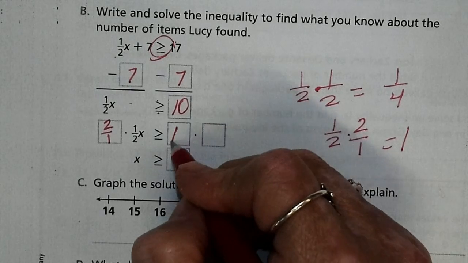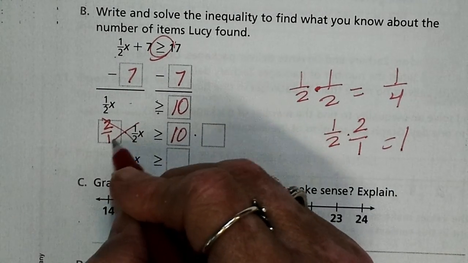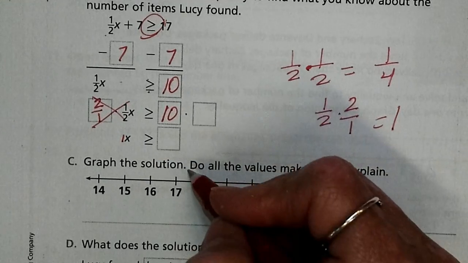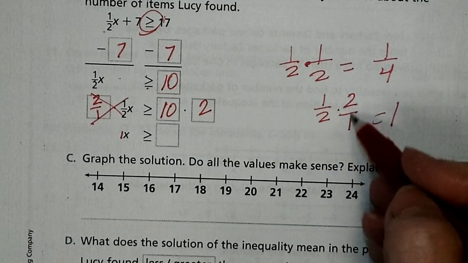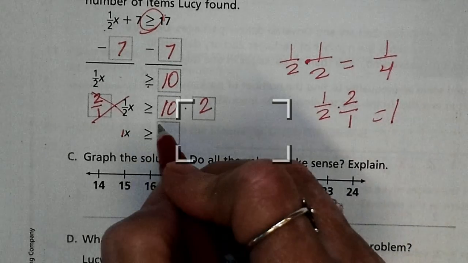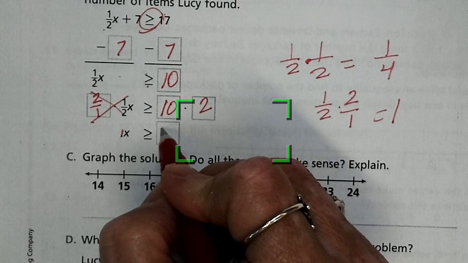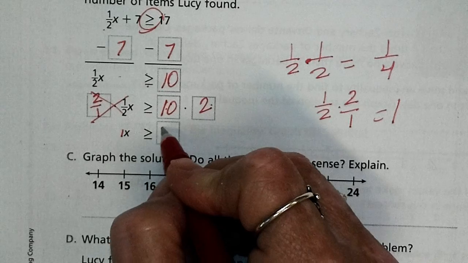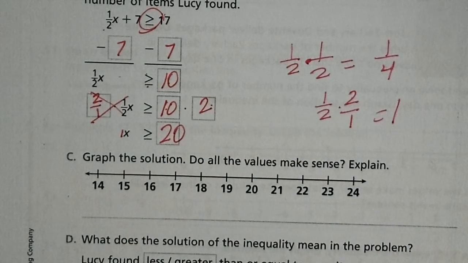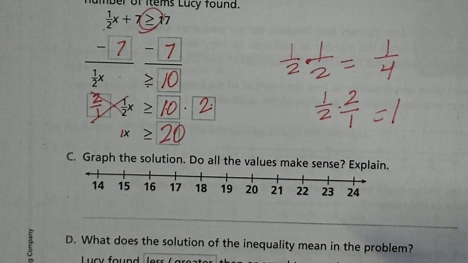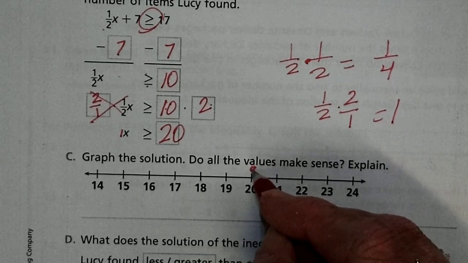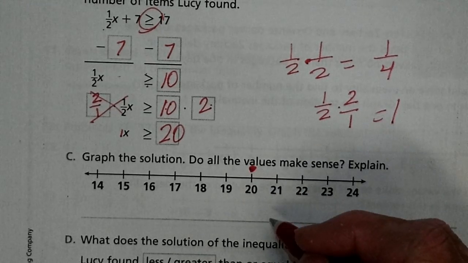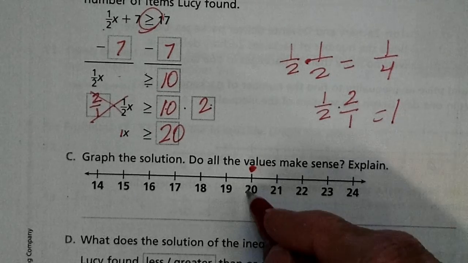So you do that. So 10, so this will go away, right? Leave me with 1x. So then 10 times, I'm just going to put 2 because that's the same as 2 over 1. And then x would be what? Yep. All right, so hollow or solid? Solid. And which way does my arrow go? Right.